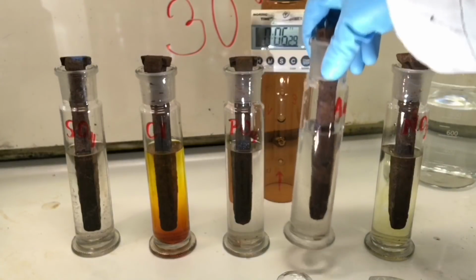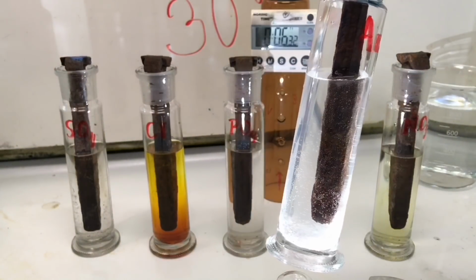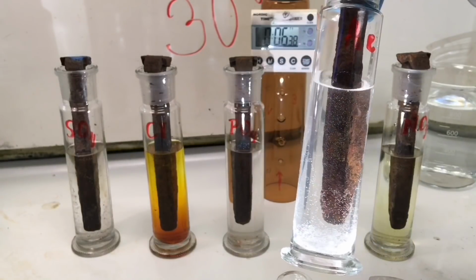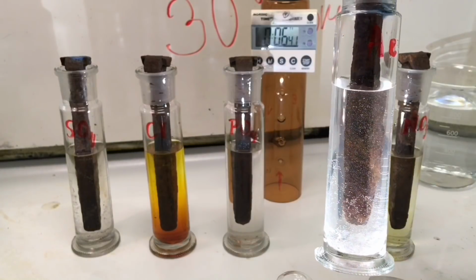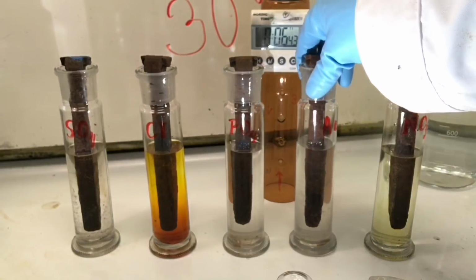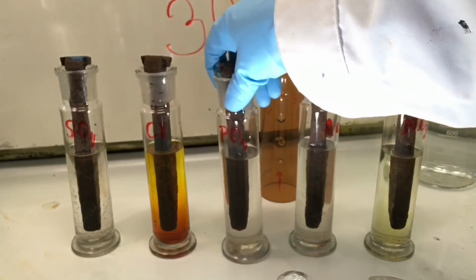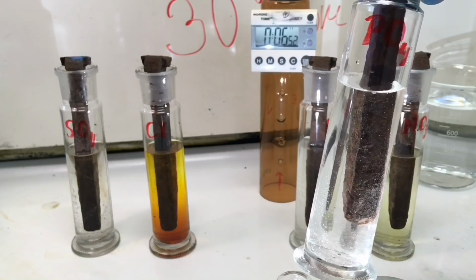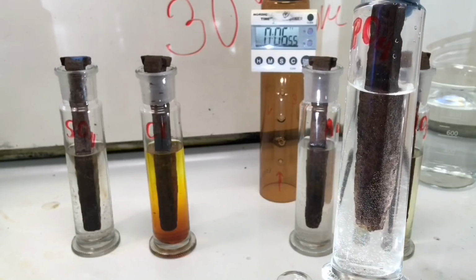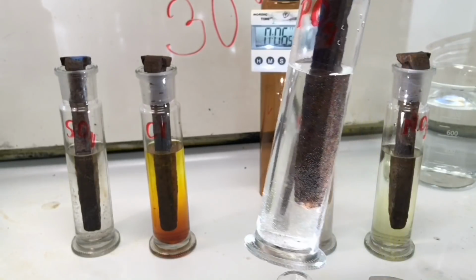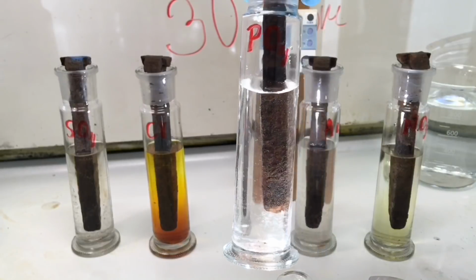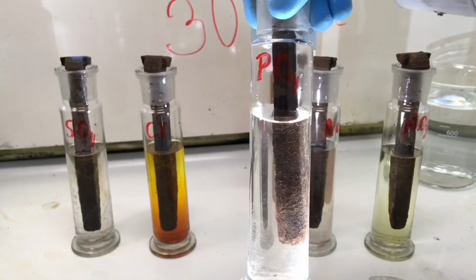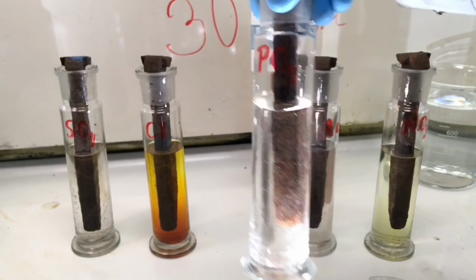Acetic acid, although bubbles are formed, it doesn't change the color yet of the solution. And the phosphoric acid, it actually seems as the bubbles are not that active. Formed a lot in the beginning, but then they kind of stopped.